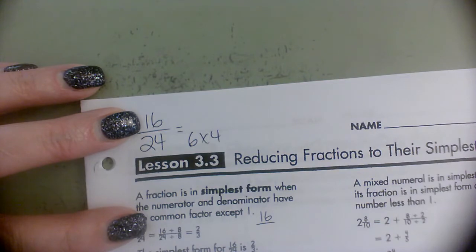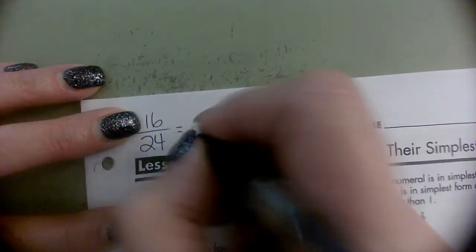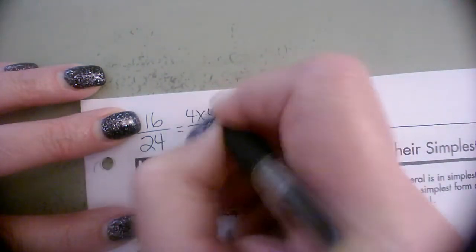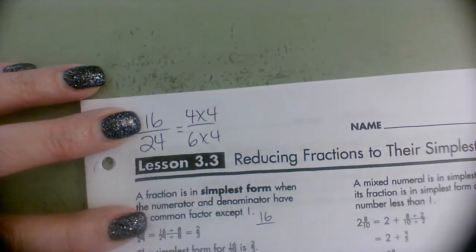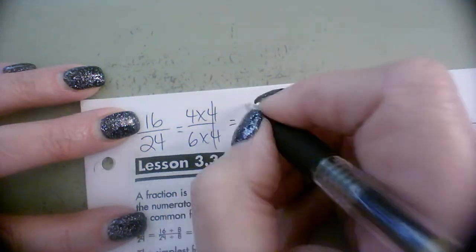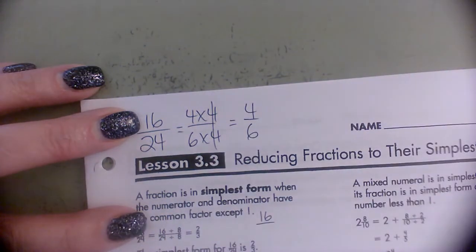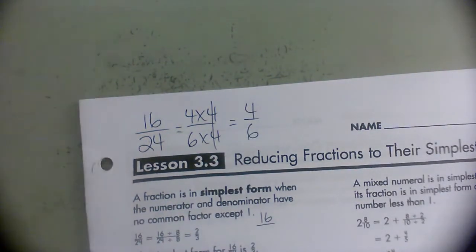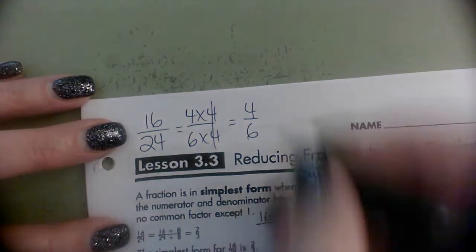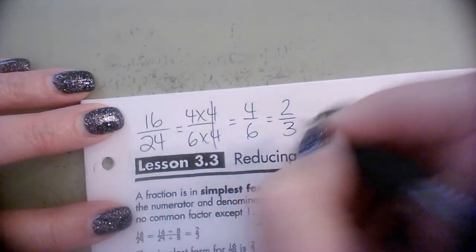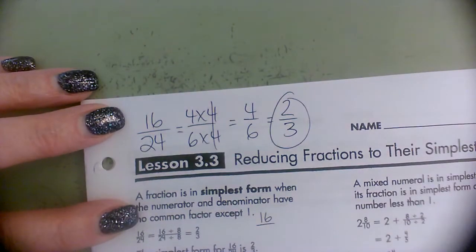Yes, I can. 6 doesn't work, but 4 works. Could I write 16 as 4 times 4? Yes, I could. And then I just cancel out my 4s, and I'm left with 4 over 6. But I recognize they're even, so I can half it to 2 over 3, right?